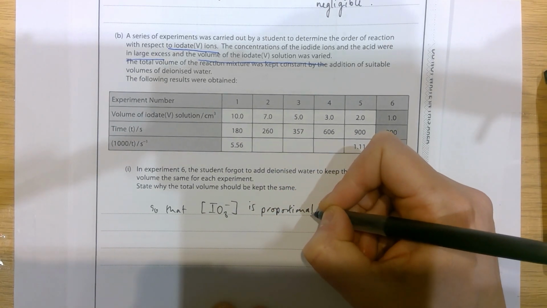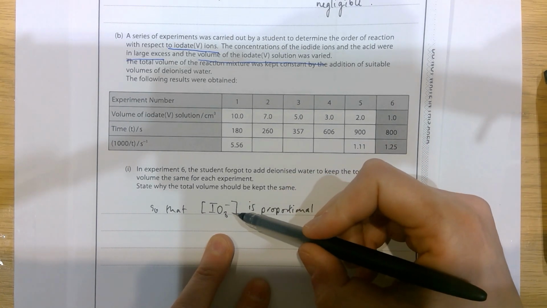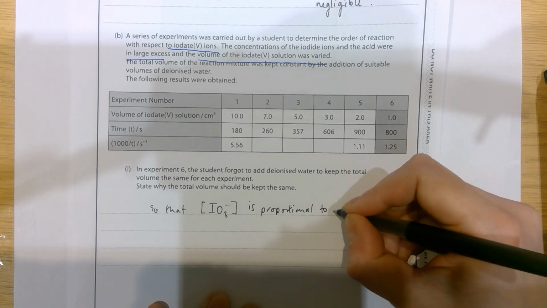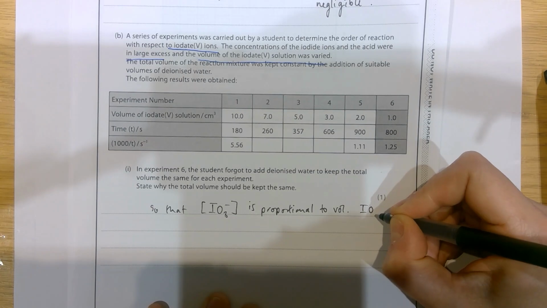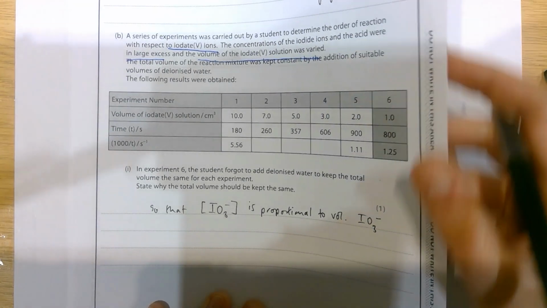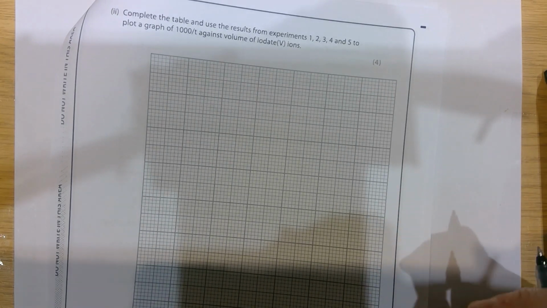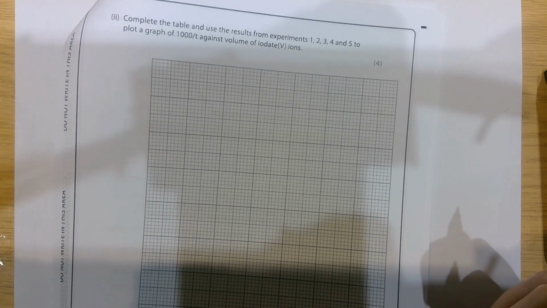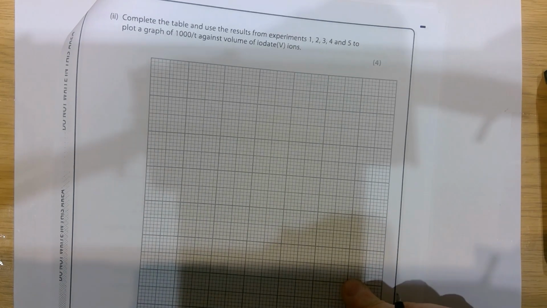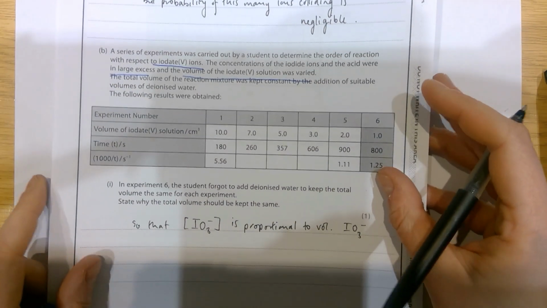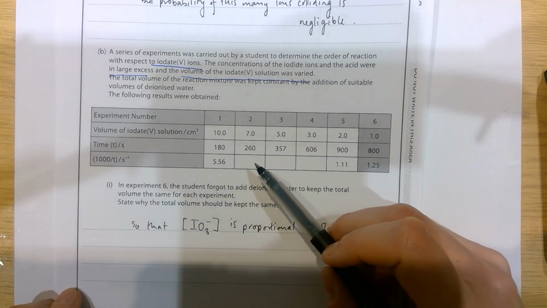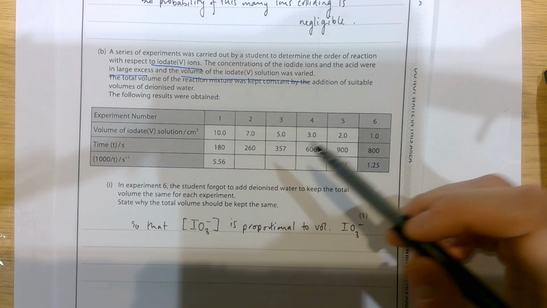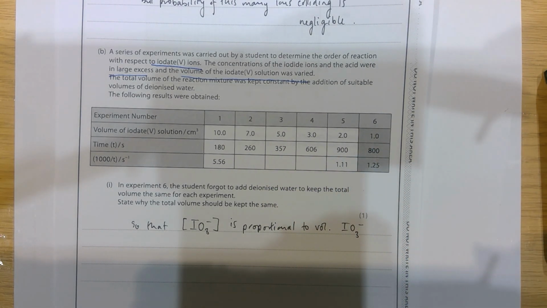So it's useful for plotting the graph, isn't it? Because you then don't need to do a calculation and plot concentration of iodate 5, you just plot the volume of iodate 5. So it's proportional to volume of iodate 5, and that would get you the mark. Okay, complete the table, use the results to plot a graph of 1000 over T, so that's proportional to the rate, against volume of iodate 5 ions. I don't think anyone had any problem really doing the calculation here. You just have to do 1000 divided by that value on your calculator. So I'm not going to bother to go through that. I'm just going to look up the values in the mark scheme.